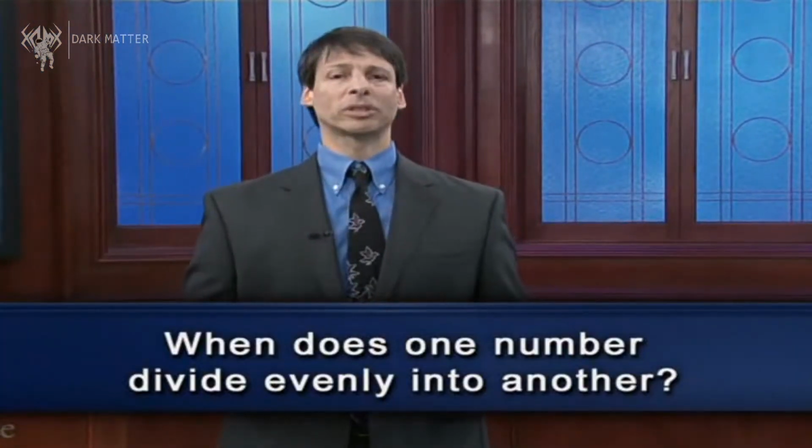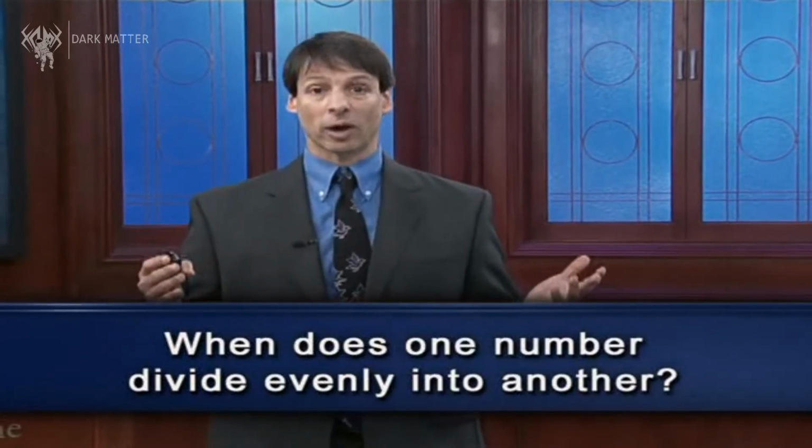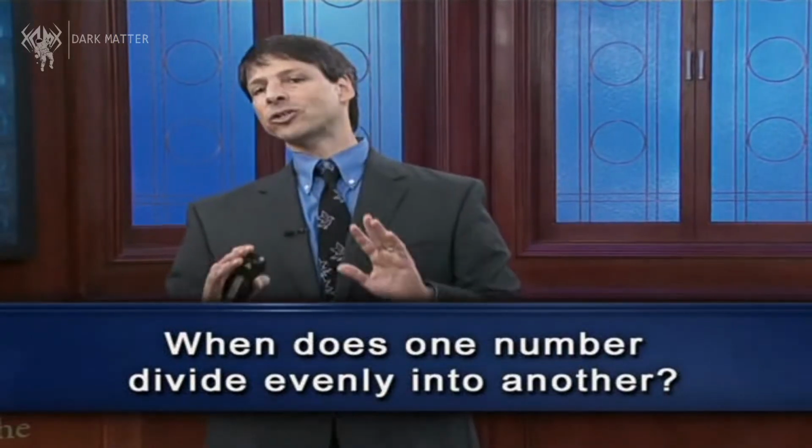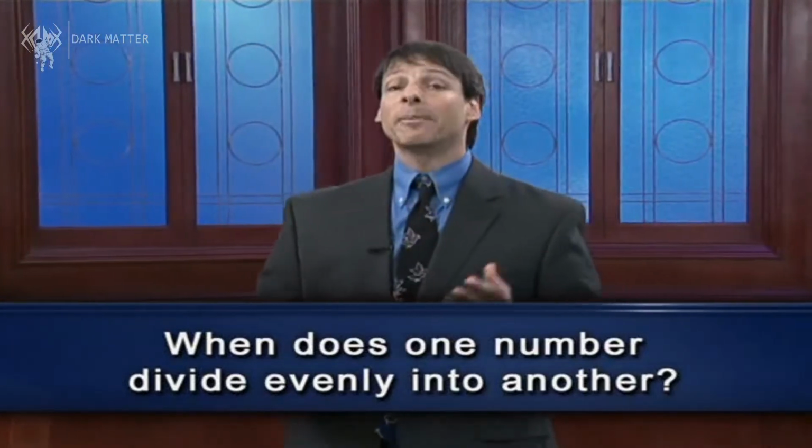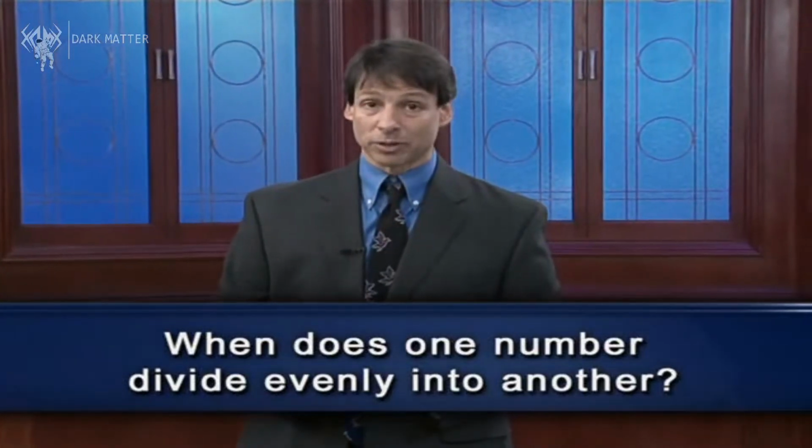Before we do actual division problems, let's ask a more fundamental question. When does one number divide evenly into another? Once we've mastered this skill, we'll see how it can be applied to simplifying many types of division problems. Here are some of the tricks that I use. Sometimes you can tell just by looking at the last digit.